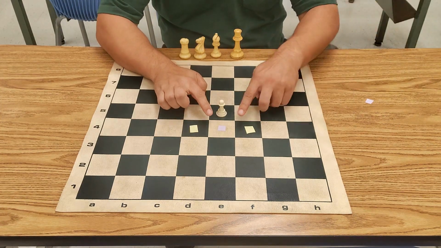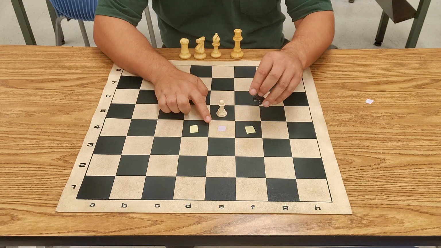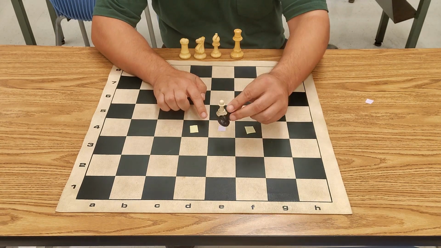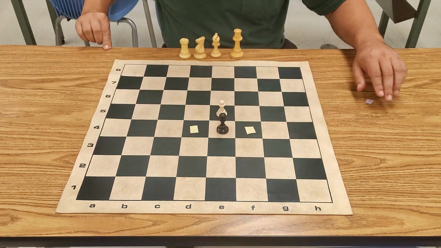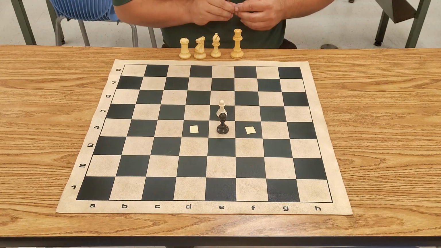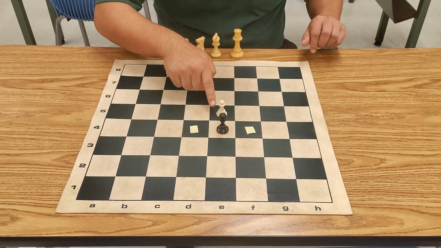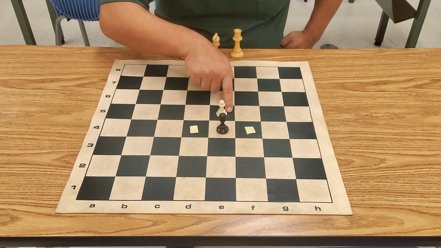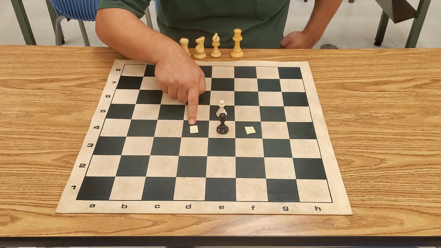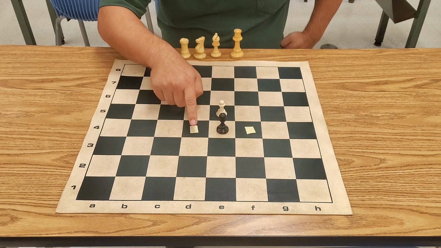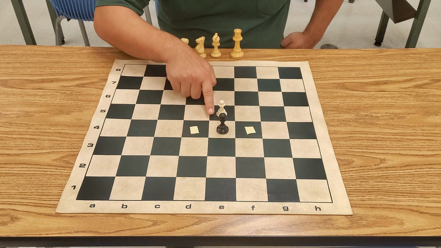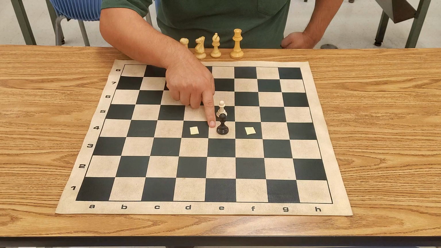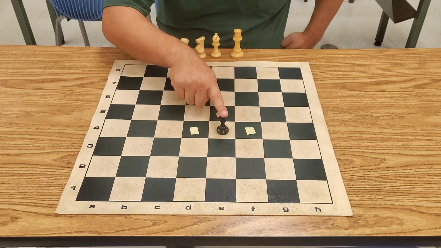However, this part is where it gets a little bit tricky, because if there is another piece, let's say this black pawn, that blocks this pawn over here, this white pawn can move diagonally to the left or to the right, utilizing its influence of capturing. However, moving forward, it cannot do so anymore because there is a piece in the way.